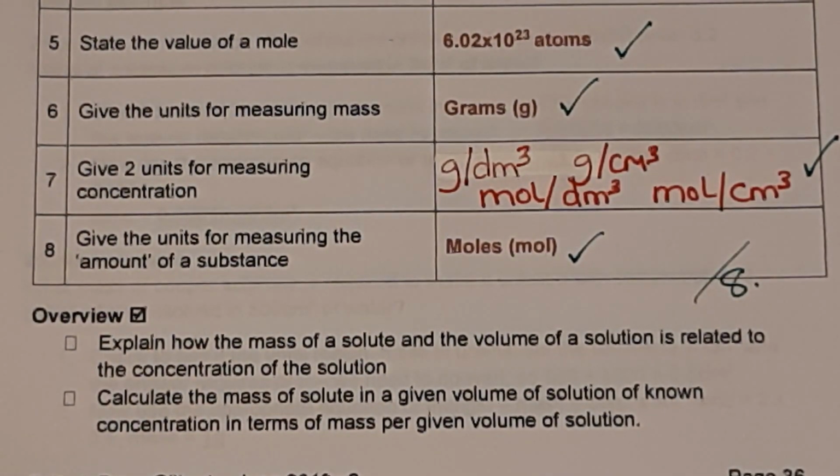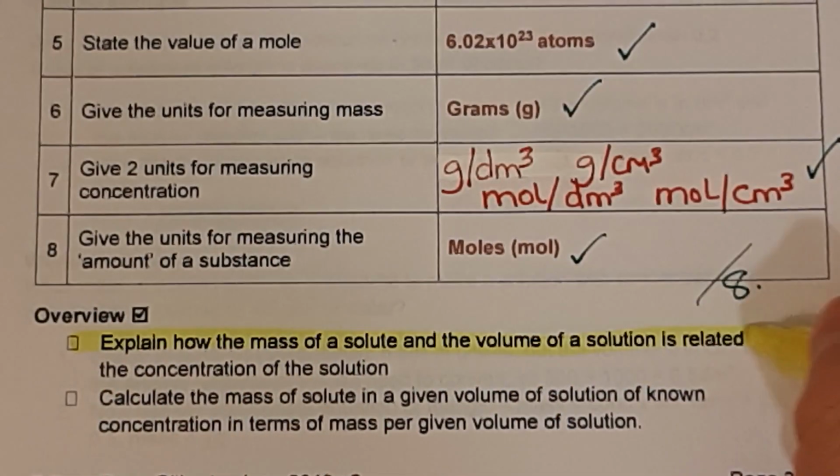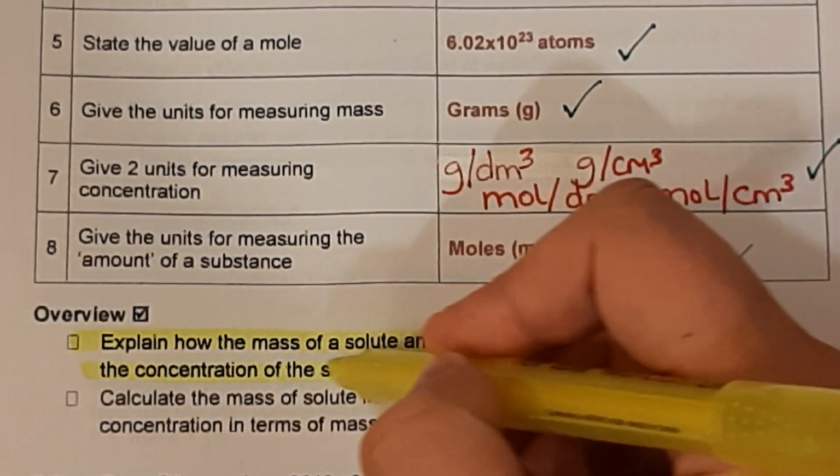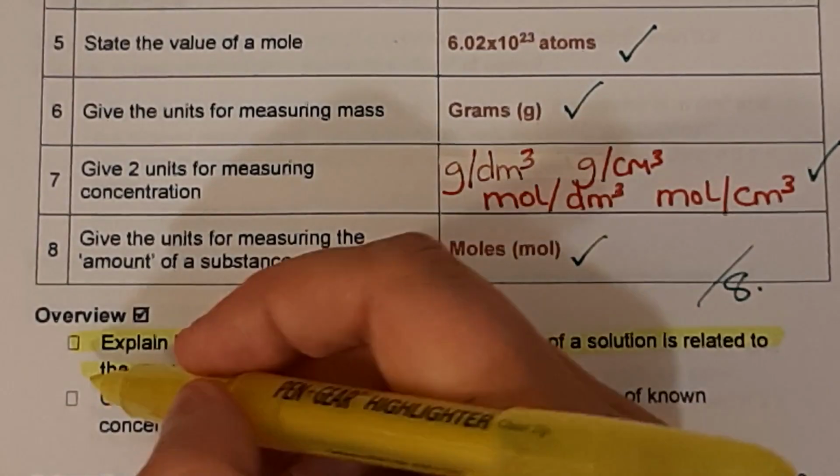So today we are going to be explaining how the mass of a solute and the volume of a solution is related to the concentration of the solution. We are also going to be able to calculate the mass of a solute in a given volume of solution of known concentration in terms of mass per given volume of solution.